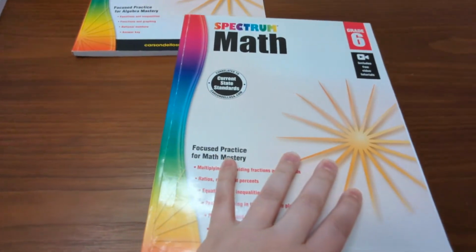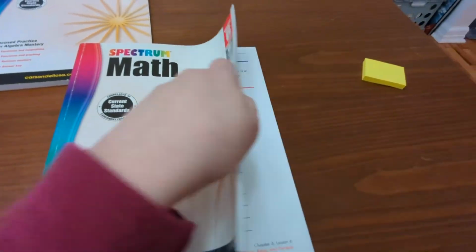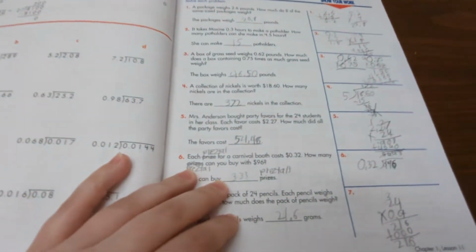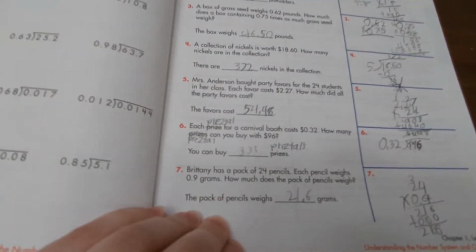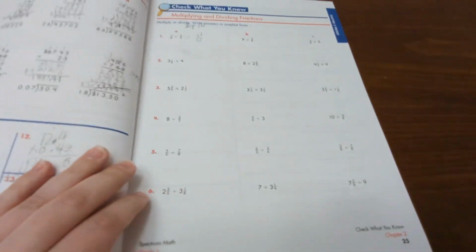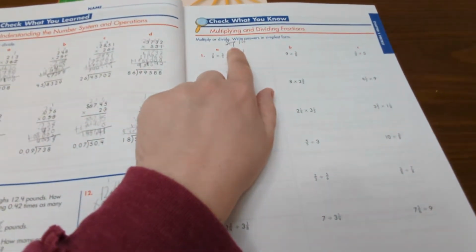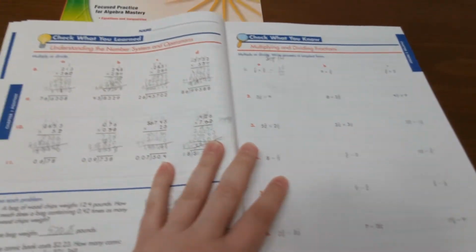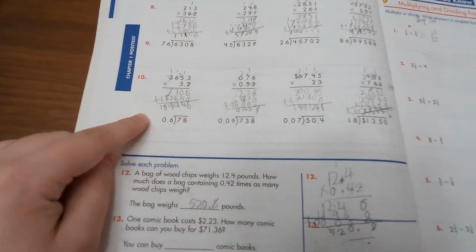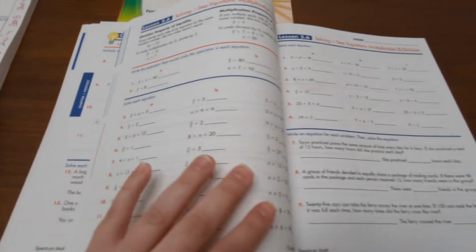This is just to supplement extra material. Just another way to do math, another way to exercise his brain. I don't expect him to do everything. The last time he did that was in September, and I'll tell you why. So I do like this little booklet here. It's kind of like a nice little booklet, just in case there's no internet. You can just pull this out.